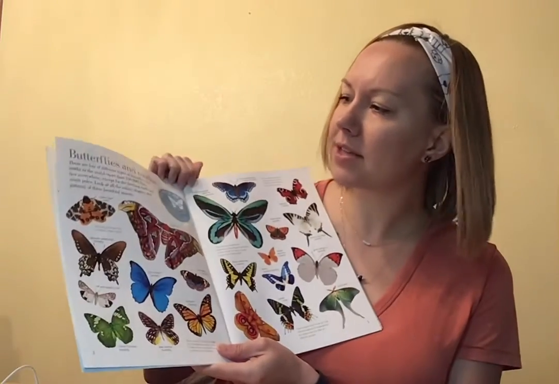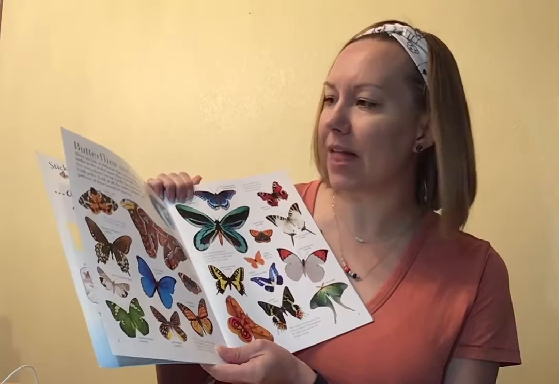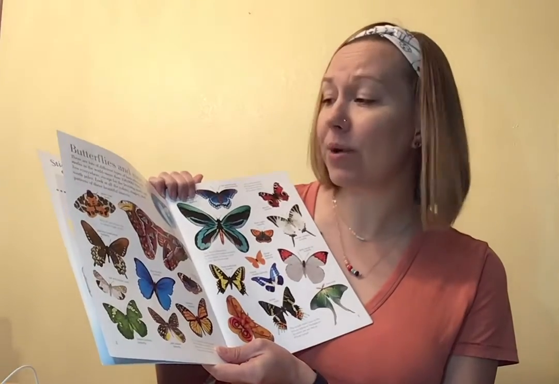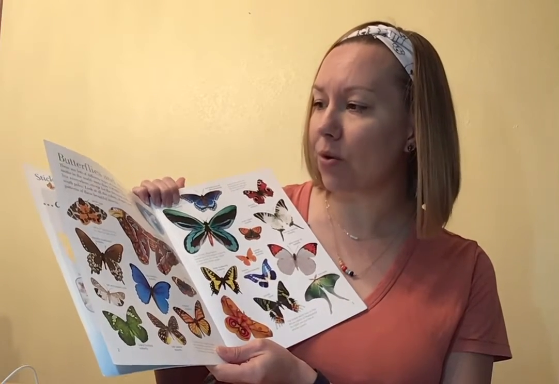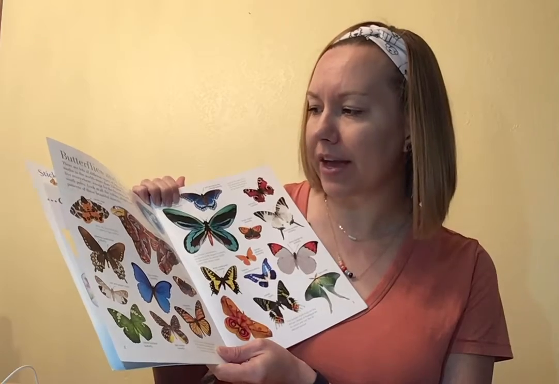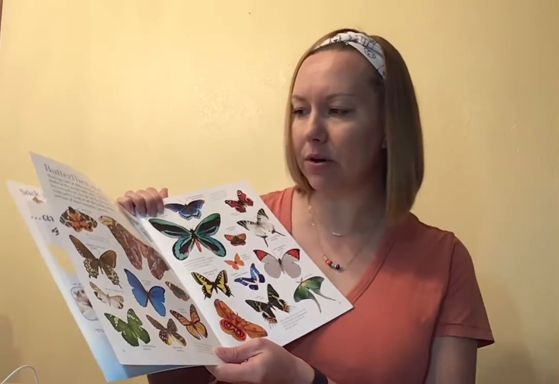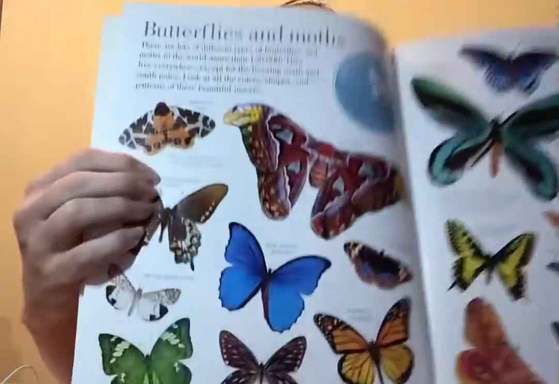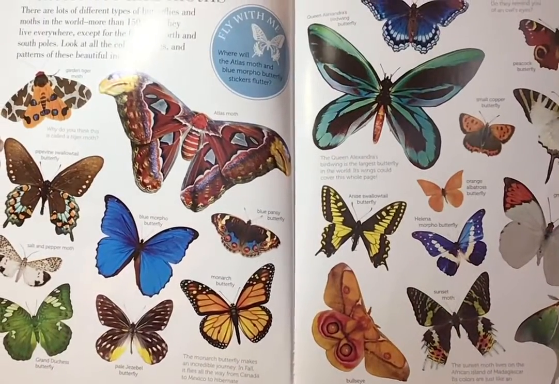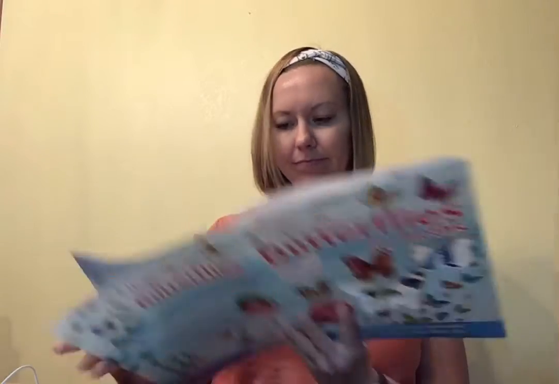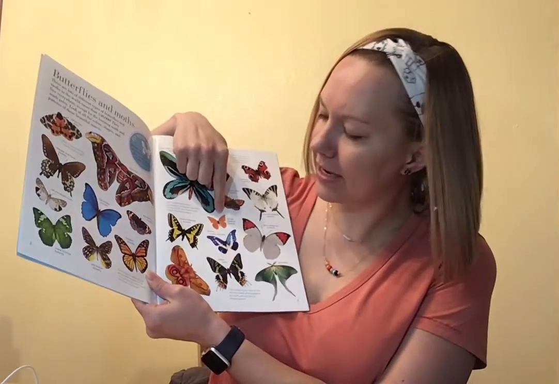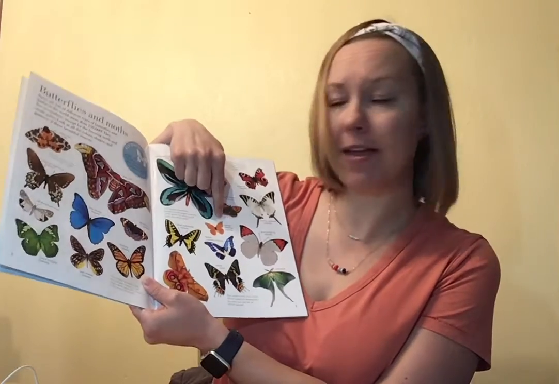Butterflies and Moths. There are lots of different types of butterflies and moths in the world. More than 150,000. They live everywhere except for the freezing north and south poles. Look at all the colors, shapes, and patterns of these beautiful insects. I love these. I love the different colors, like the orange one. It's super pretty. Orange albatross butterfly. There's all different kinds in here.